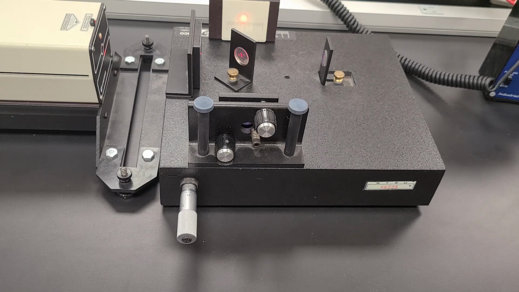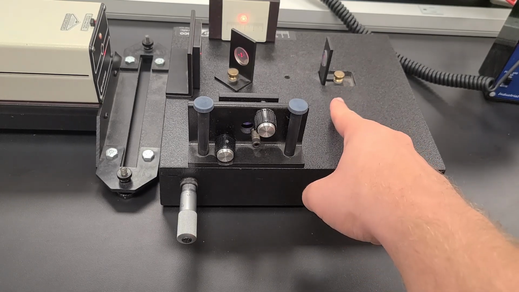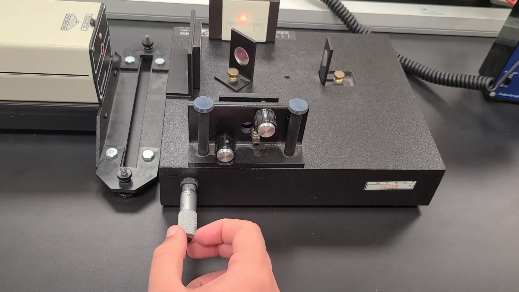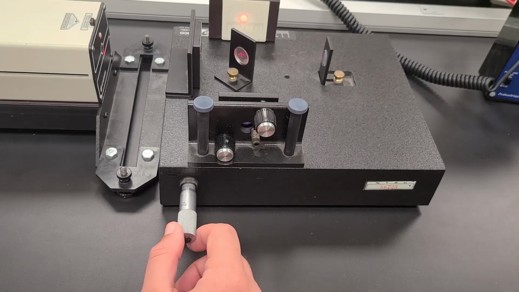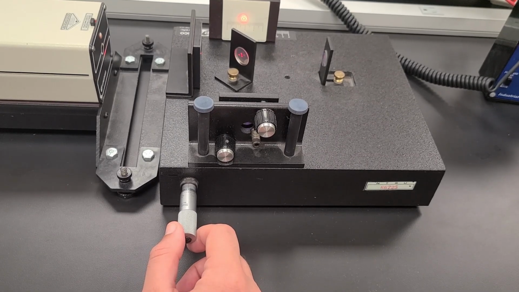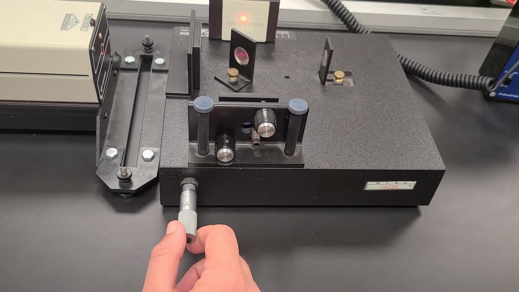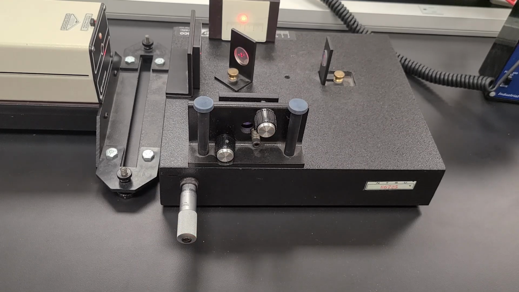So everything has already been aligned here. Now, if we want to change that interference pattern, right now we can see that it's interfering constructively at the center because we have the bright spot in the center. If we change the distance d2 of M2 by turning this knob, you can see that the center will alternate between constructive and destructive interference. So constructive to destructive, back to constructive to destructive, and we're going to be counting the number of cycles.